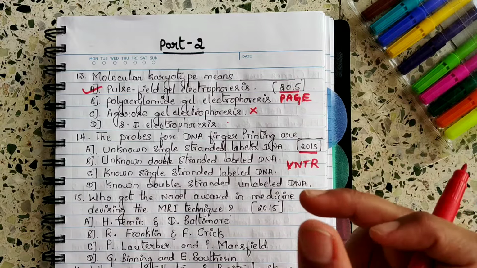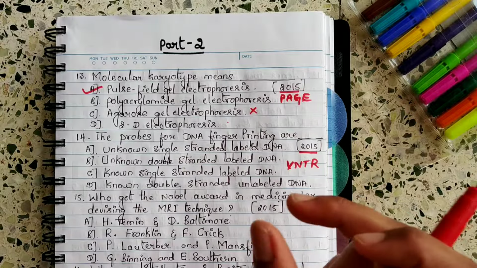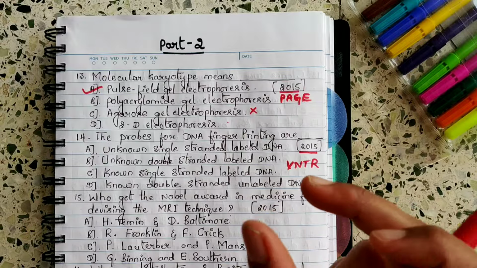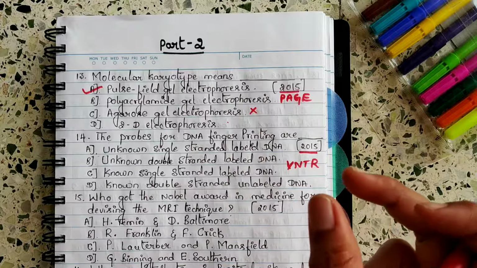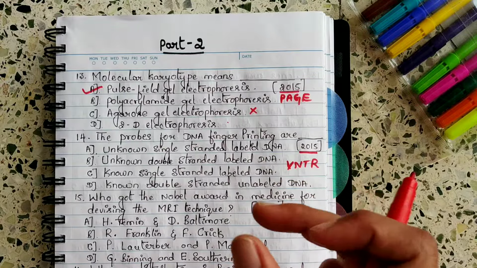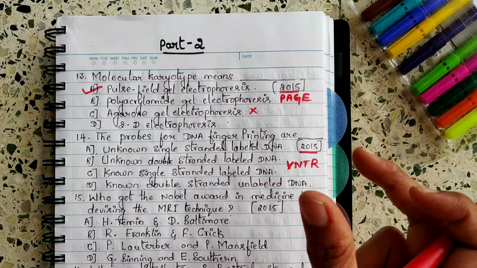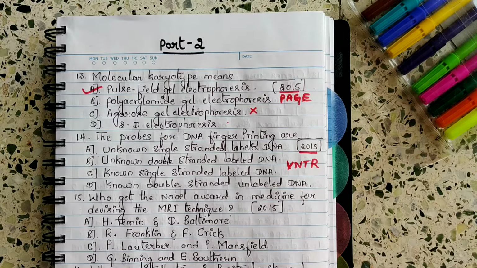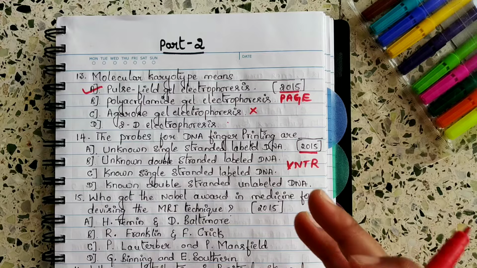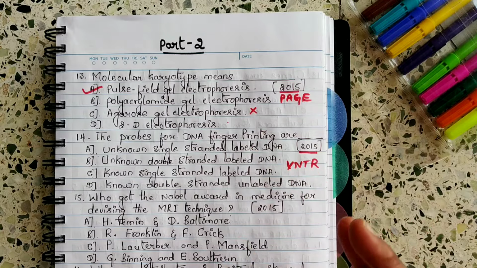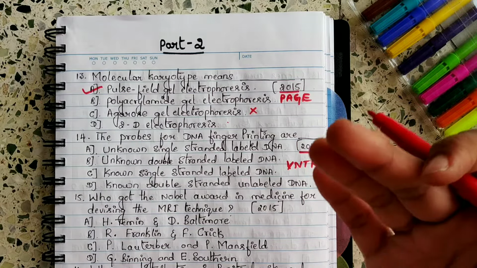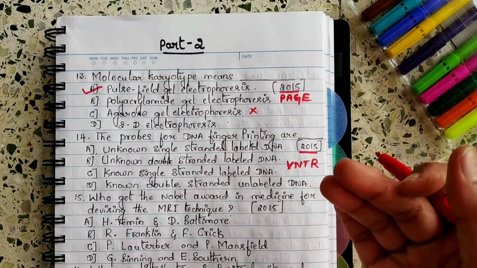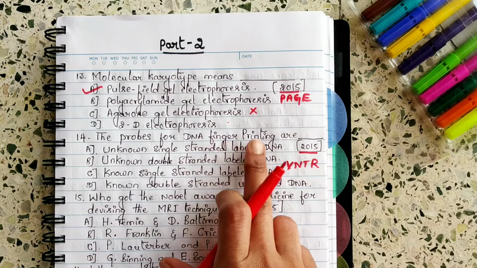DNA probes have a known sequence that is complementary to the VNTRs, and they bind to these VNTRs. Later they make them radio labeled and then make the observations. If there is any difference, they distinguish between the individuals by the differences. Okay, that is about DNA fingerprinting.